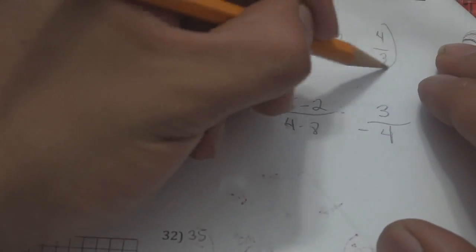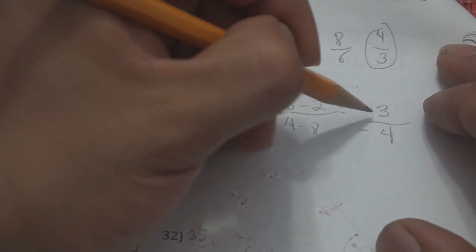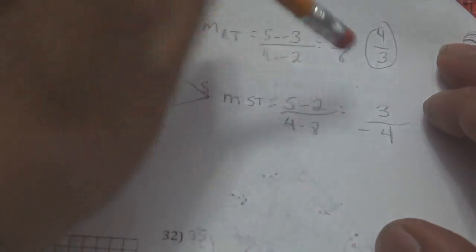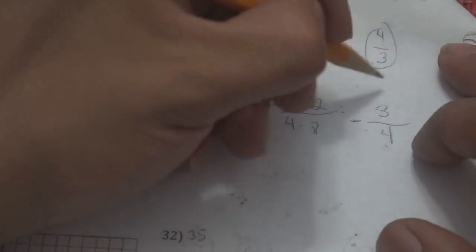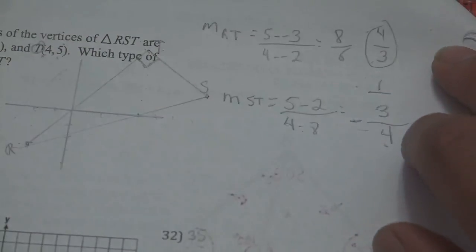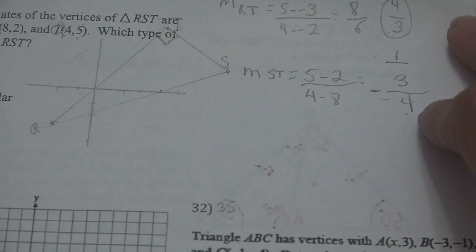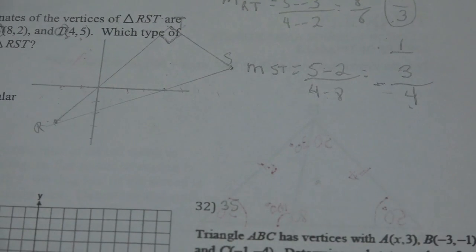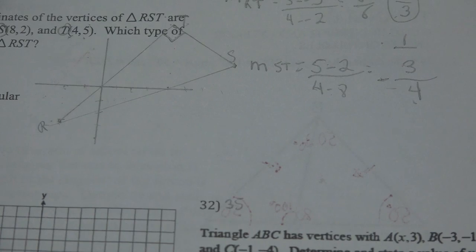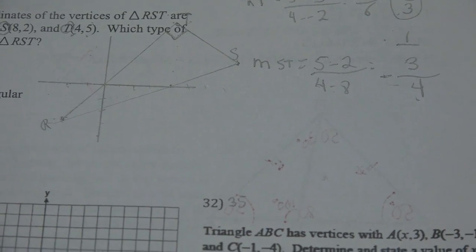Look at this: 4 over 3 and negative 3 over 4, or 3 over negative 4. Once a number is negative in a fraction, the whole fraction becomes negative. So these slopes are perpendicular. And of course, I could have just seen it from the way I graphed it. Therefore, this is a right triangle. Boom.